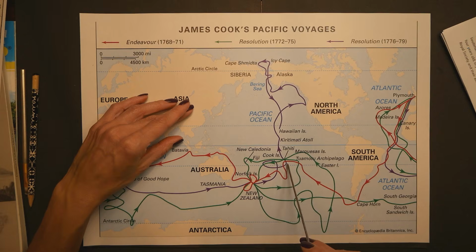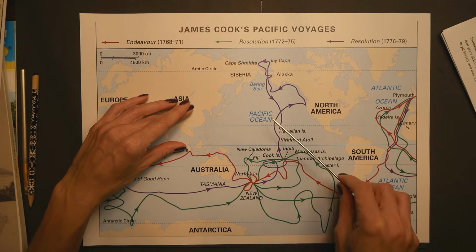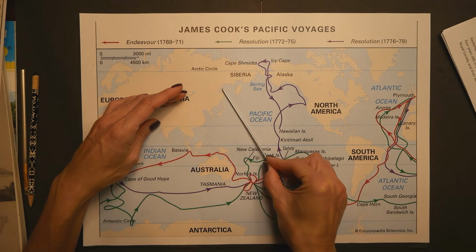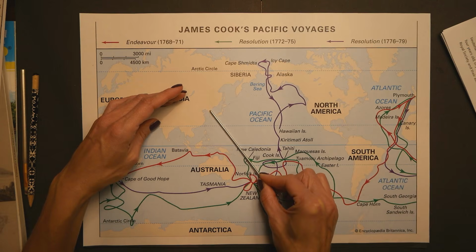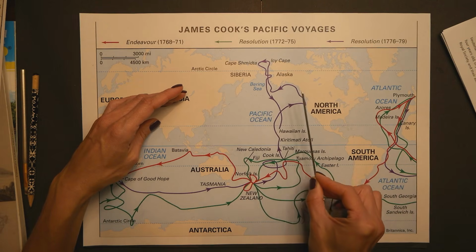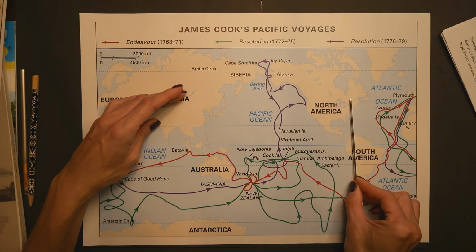So here, Cook successfully set up some telescopes with his mates, and they observed how Venus crossed the sun disk, and they recorded the time.